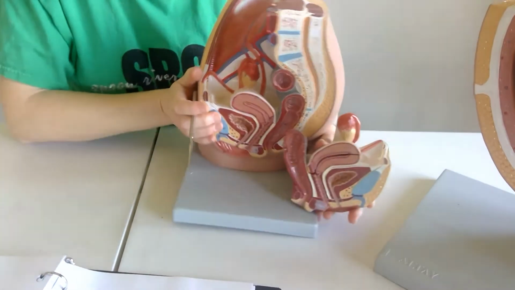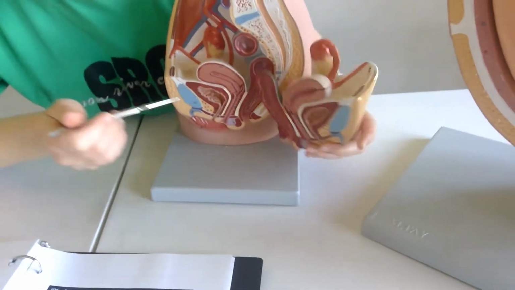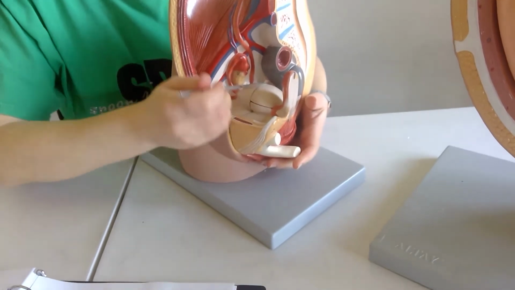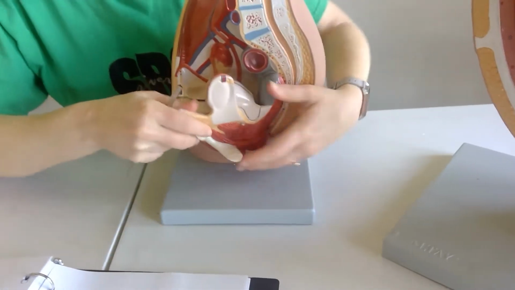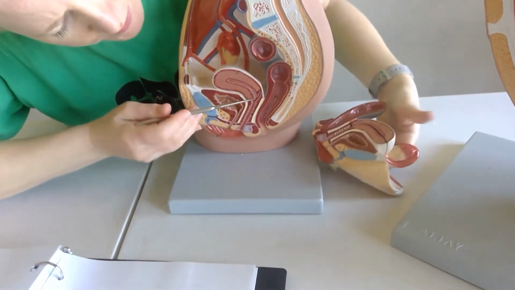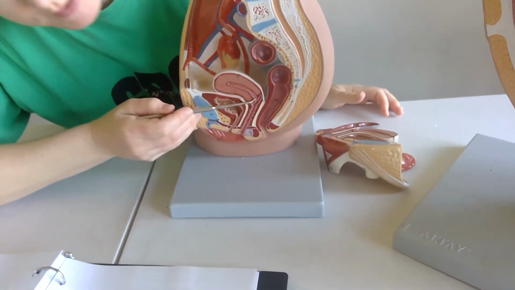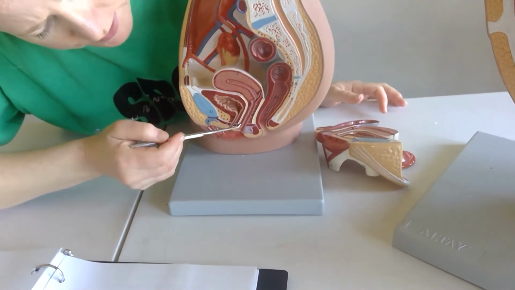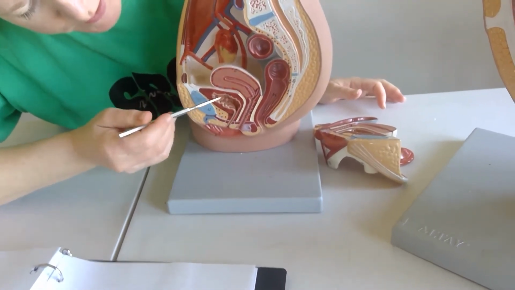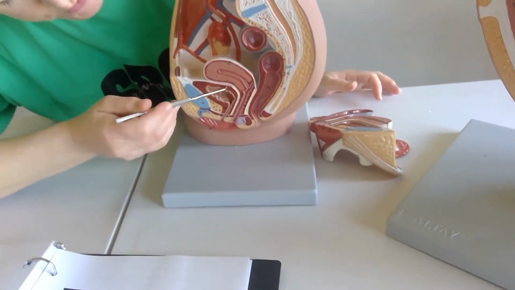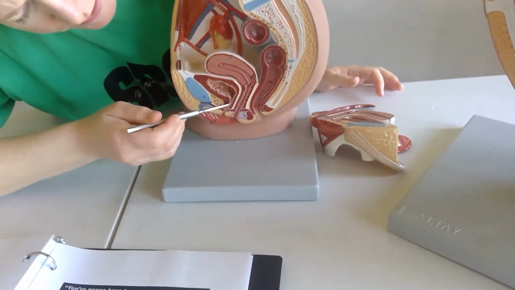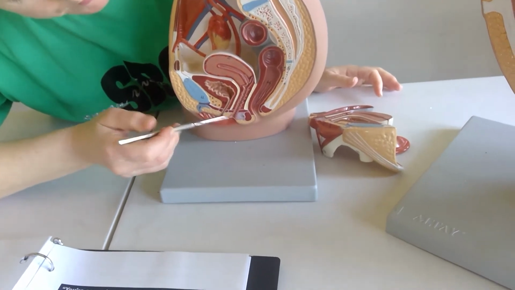So here in the cross section, here's the uterus. Here when we put it back together, this is the uterus. This area here is the cervix. It's the opening to the uterus. And here's the vagina. This, for reference, is the urinary bladder. So the urinary bladder sits here underneath the uterus. And here is the urethra.